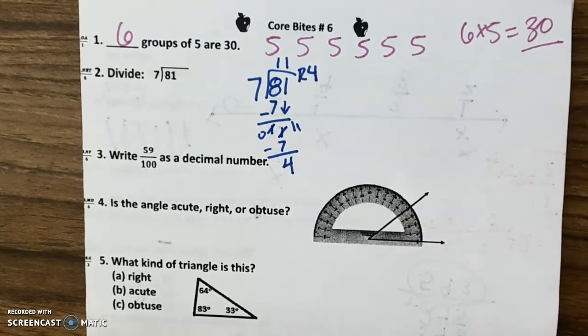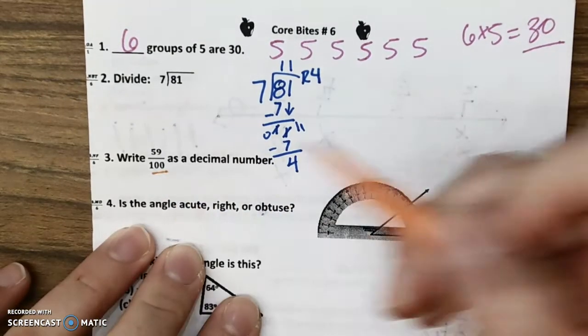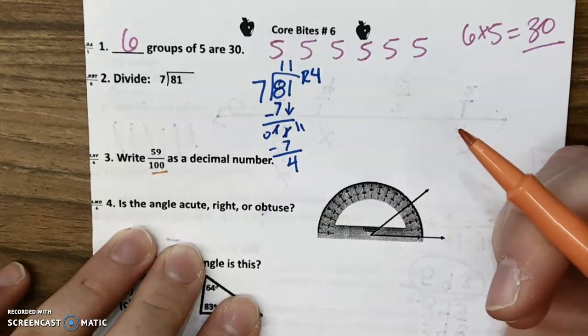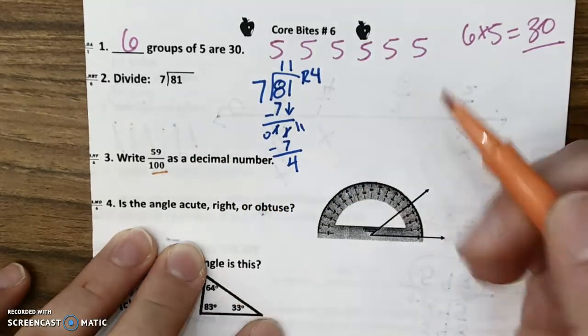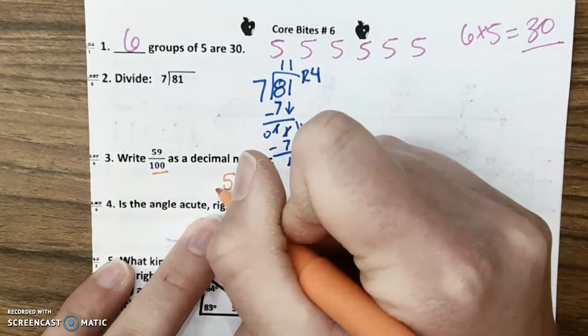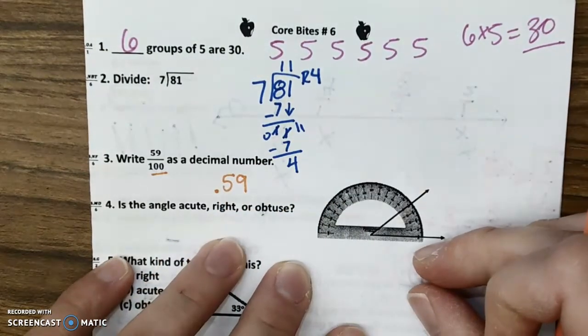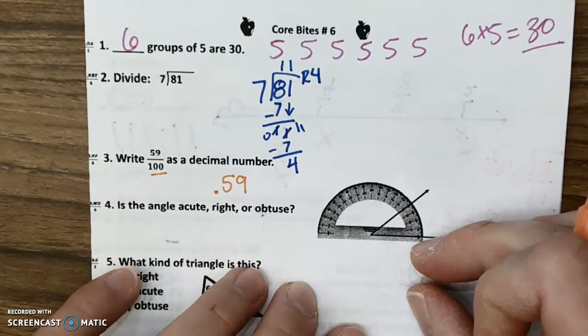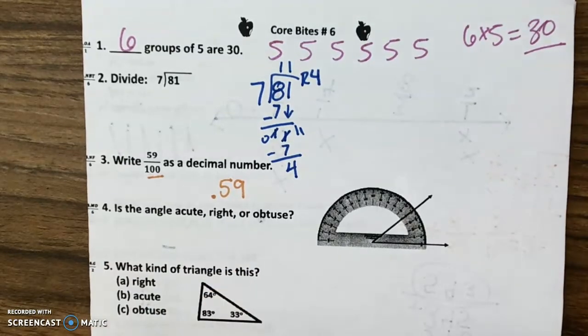For number 3, it says write 59 hundredths as a decimal. So to do that, you have to look at the denominator, which is 100. So you know there's going to be 2 decimal places there. And then you see your number 59. So you would write 59 and then put the decimal in front, and the way you would say that would be 59 hundredths, okay, because of the hundredth under it, okay?